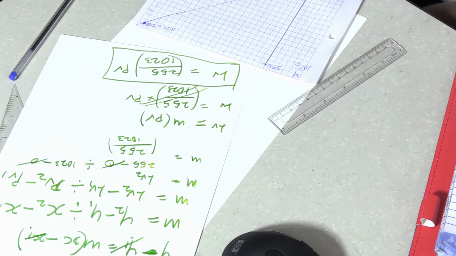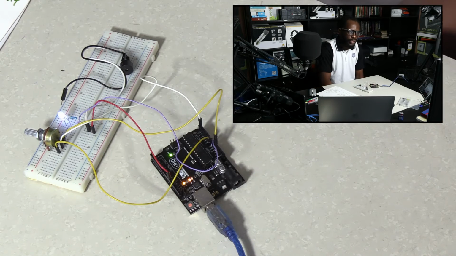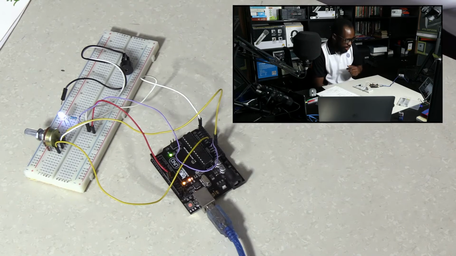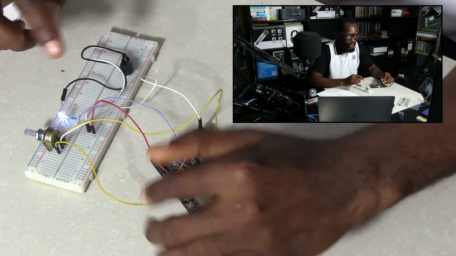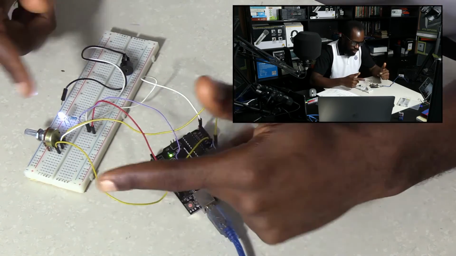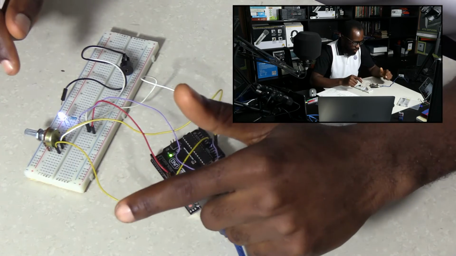Okay, so let's go to the program and use this formula so that we can code our program. Okay, so let's see how we come to this arrangement of this circuit. I will disconnect all of them, and we can arrange it back again.